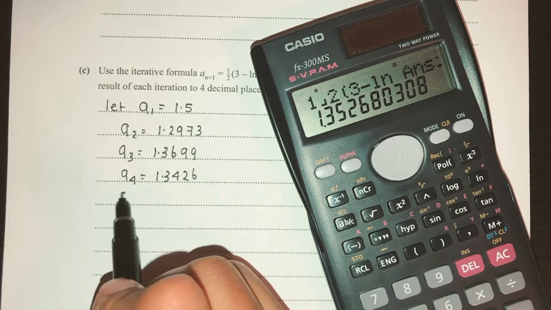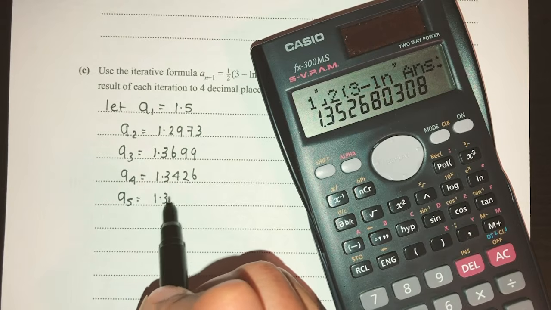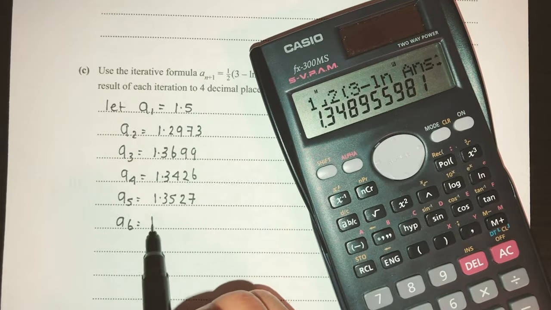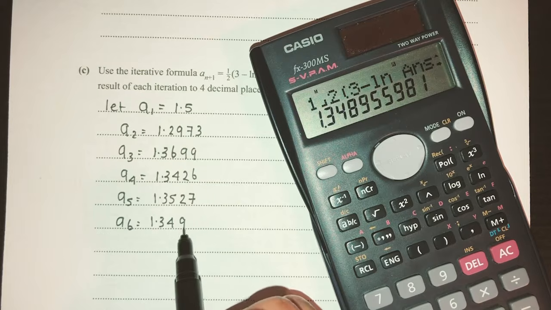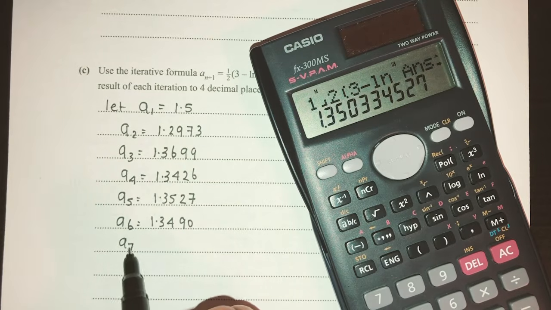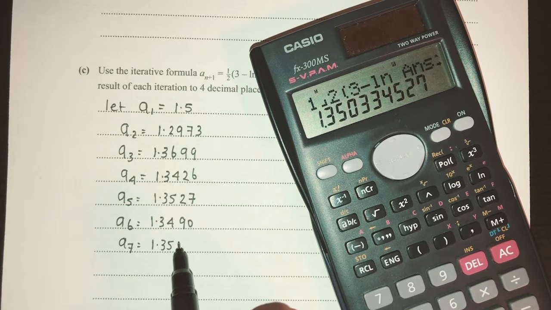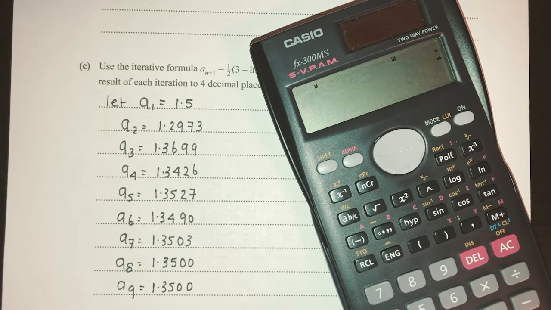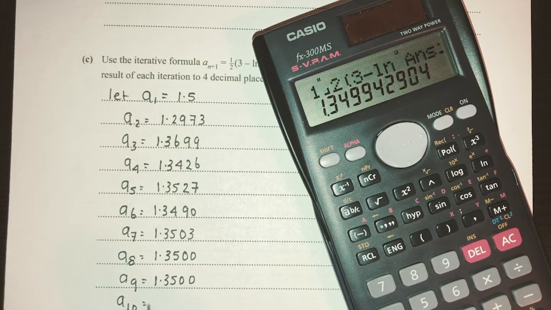Then I have a4 will be 1.3426, 1.3527, a6 is 1.3490, A7 is 1.3503, A8 is 1.3500, A9 is 1.3500, and then we have A10, which is also 1.3499.